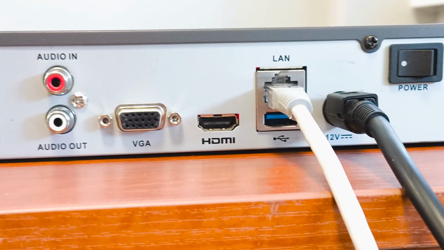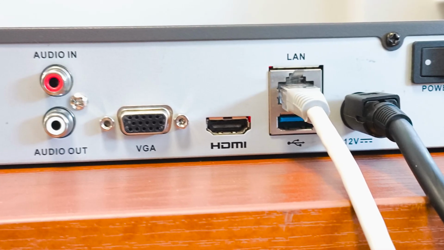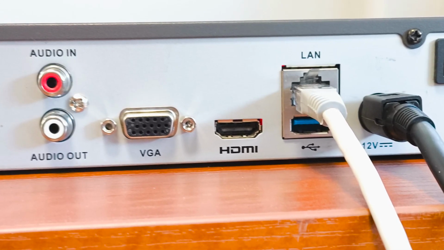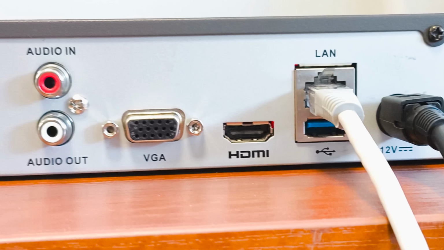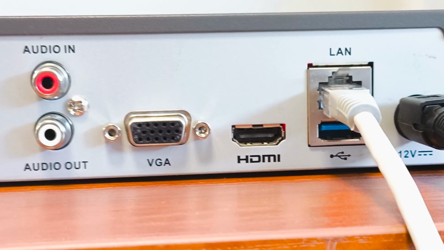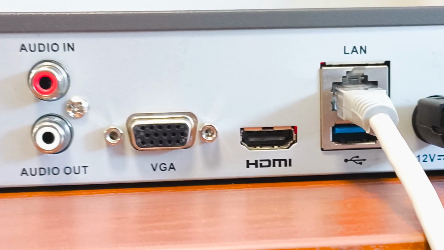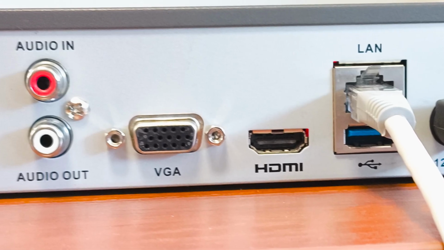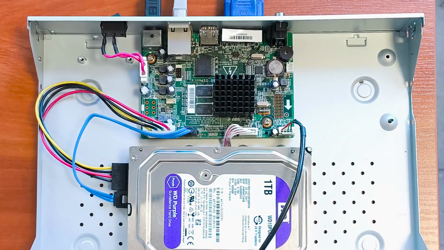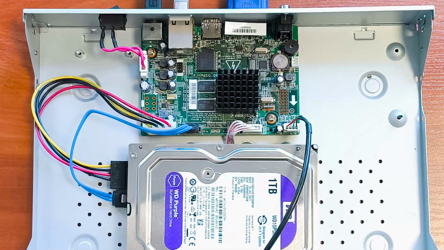In addition to the Ethernet port, the model is equipped with HDMI and VGA video outputs for monitor connection, audio input-output, and USB ports for a mouse, external storage, or archive backup. Inside, there is one SATA interface for a hard drive where video data is stored.